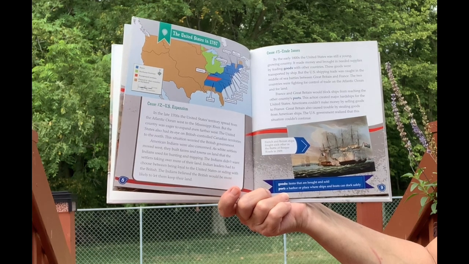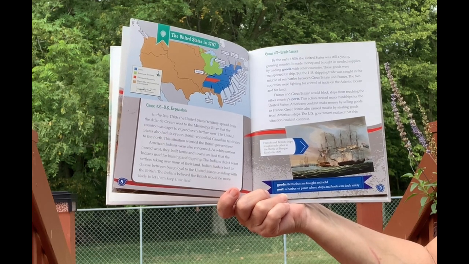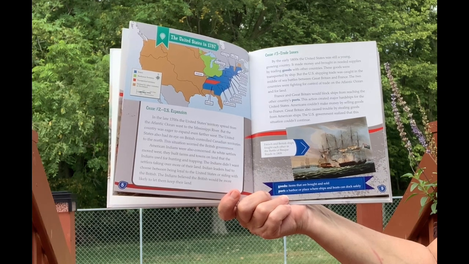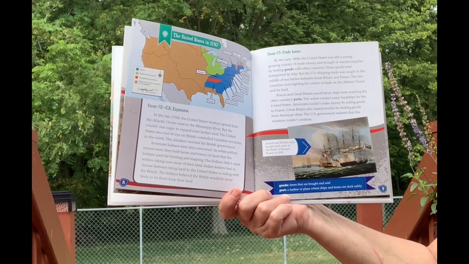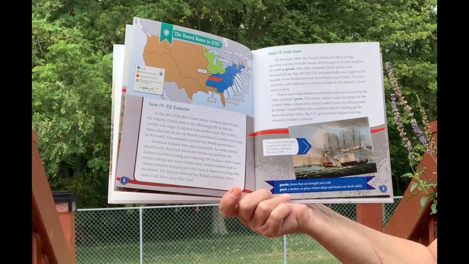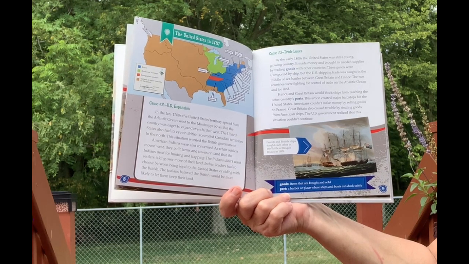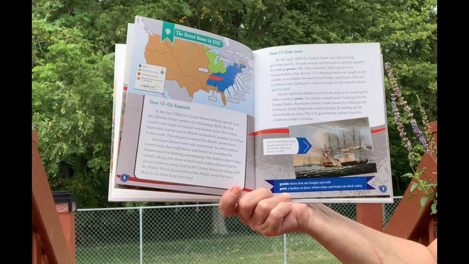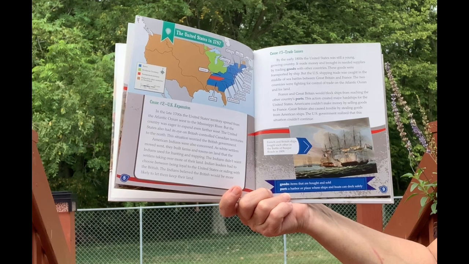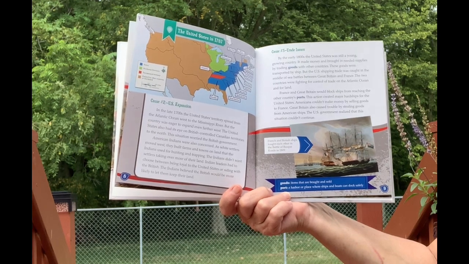The two countries were fighting for control of trade on the Atlantic Ocean and for land. France and Great Britain would block ships from reaching the other countries' ports. This action created major hardships for the United States. Americans couldn't make money by selling goods to France. Great Britain also caused trouble by stealing goods from the American ships. The U.S. government realized that this situation couldn't continue.